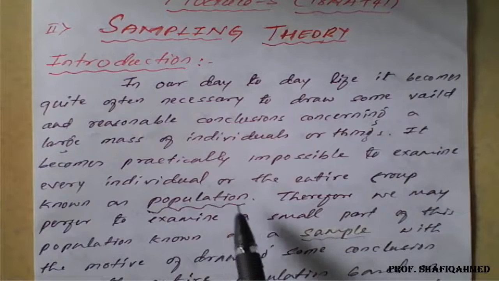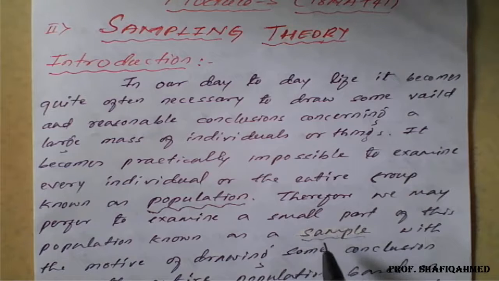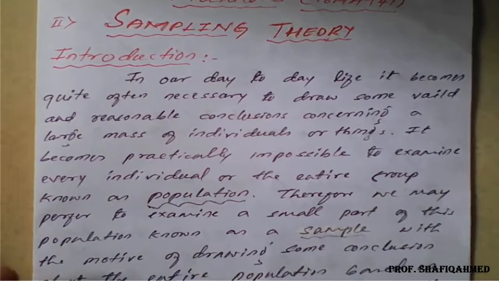One more thing: the population is also known as the universe. So we can say the sample is drawn from the universe. A sample is nothing but a small portion of a population or universe. Now we'll see the next few concepts in this sampling theory.